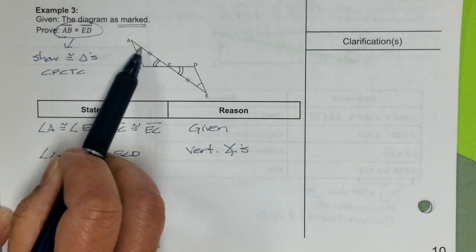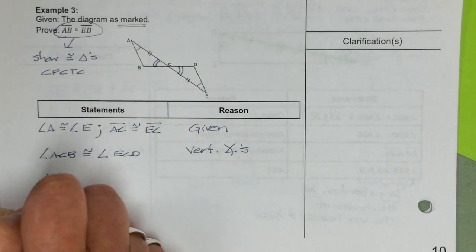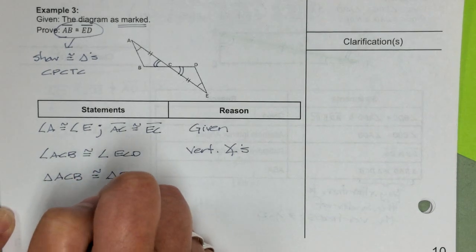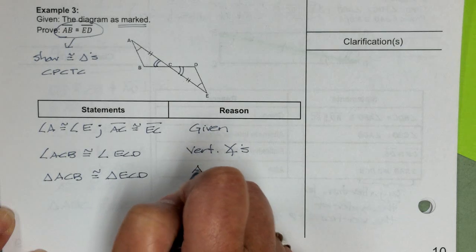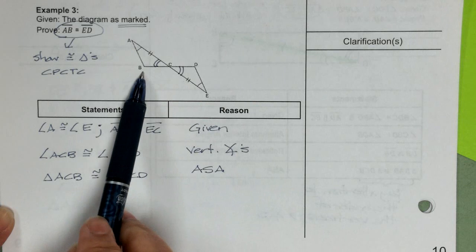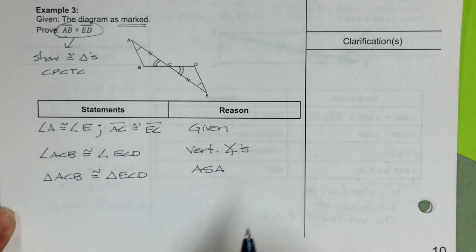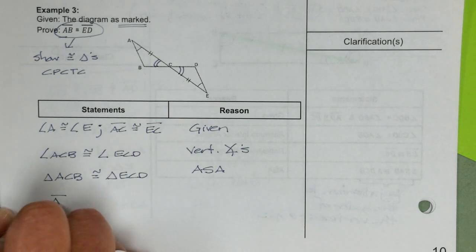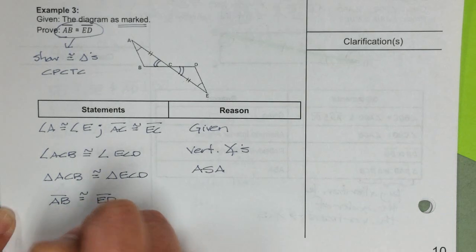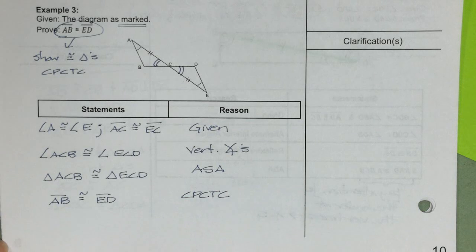Which now means I have angle, side, angle, triangle ACB is congruent to triangle ECD, angle-side-angle. And so now, notice that AB corresponds to ED. Since they are corresponding sides of congruent triangles, they are congruent to each other. CPCTC.